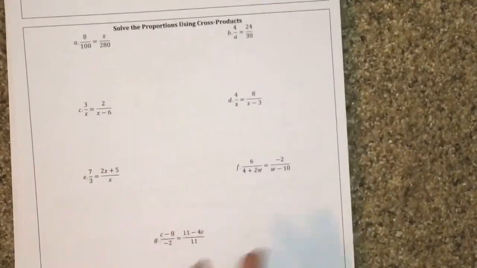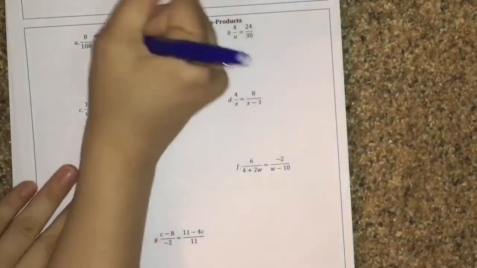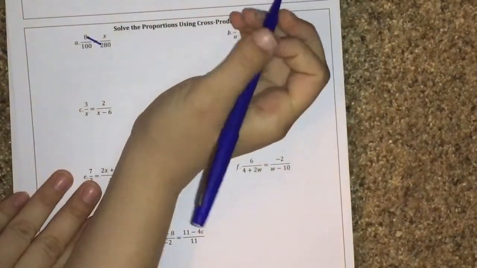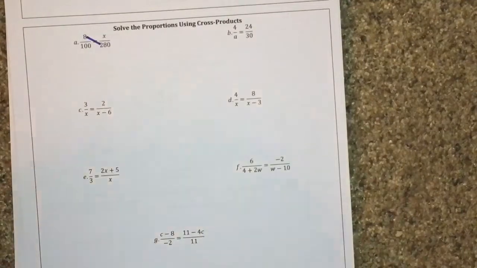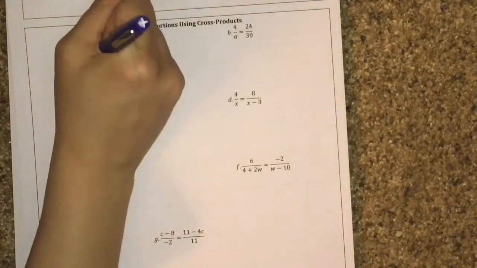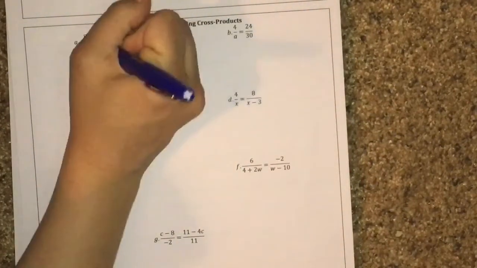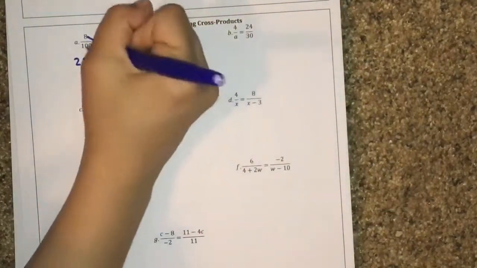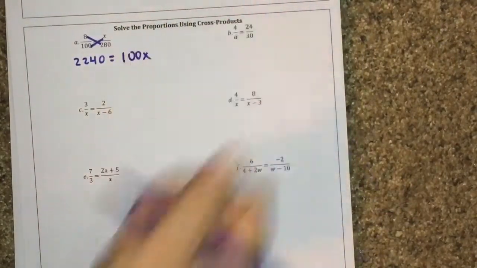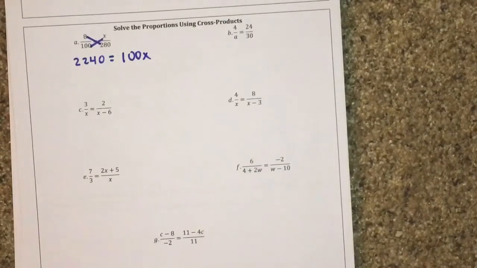Let's go ahead and solve proportions using cross products. This is a much easier way to solve proportions, okay? When you solve proportions, all you actually need to do is multiply across. So 8 times 280, which is 2,240, equals this times this, 100x. And then you solve it like a normal equation.